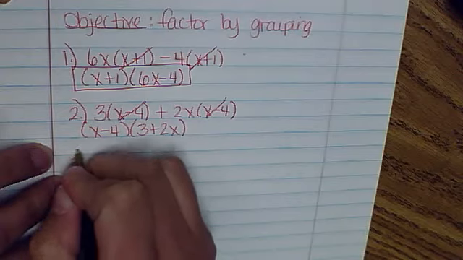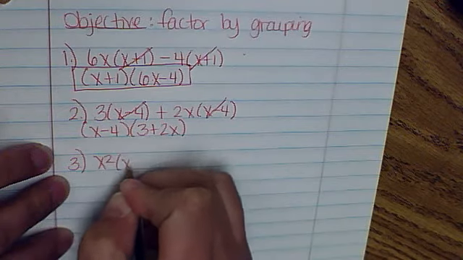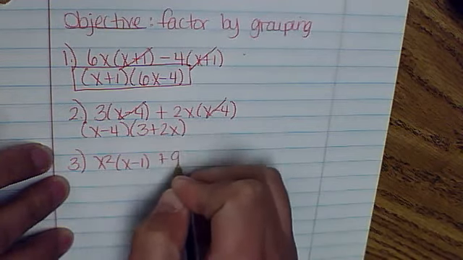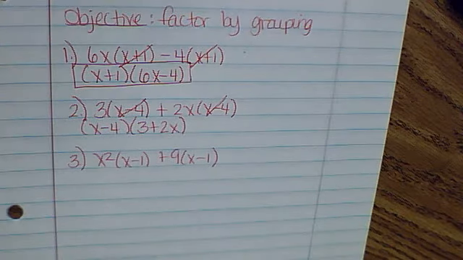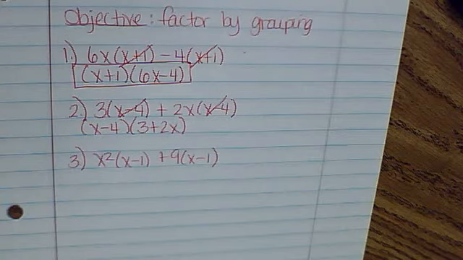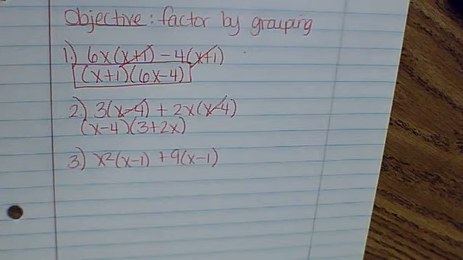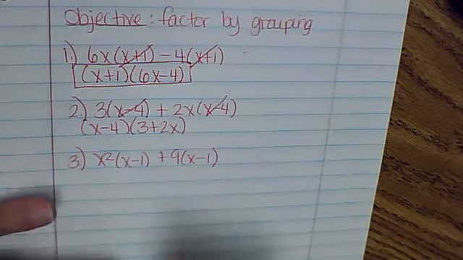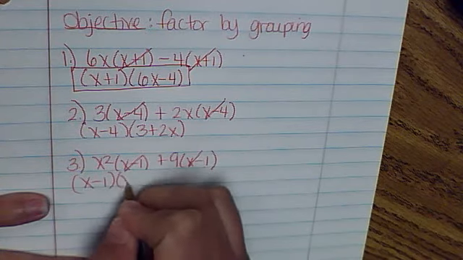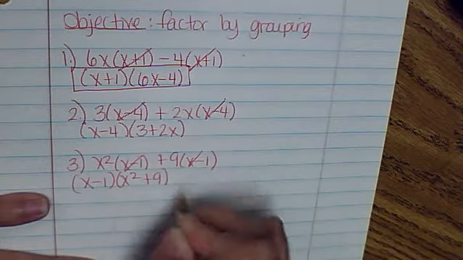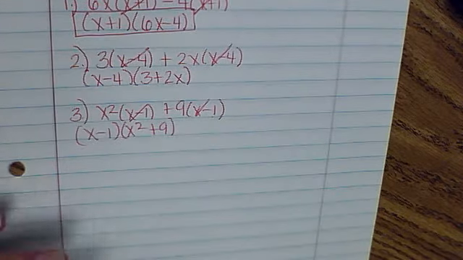So number 3, x squared times (x minus 1) plus 9 times (x minus 1). Try that one on your own. They both have an x minus 1, so I pull that out. What's left is x squared plus 9. Okay. So now the rest of the problems get a little bit harder than that.